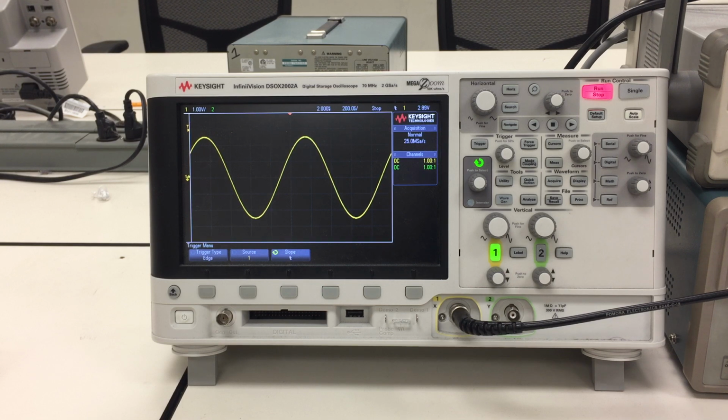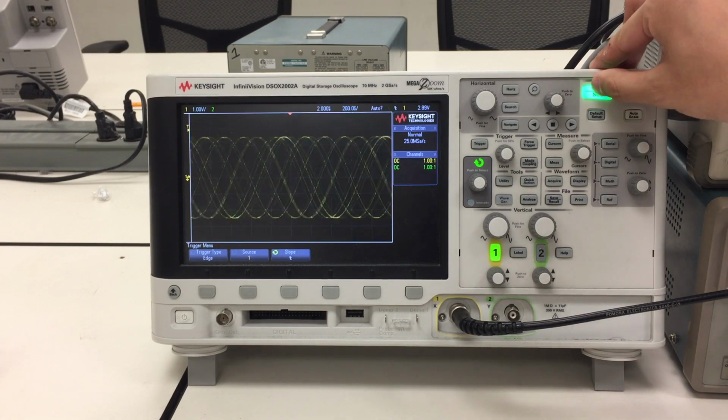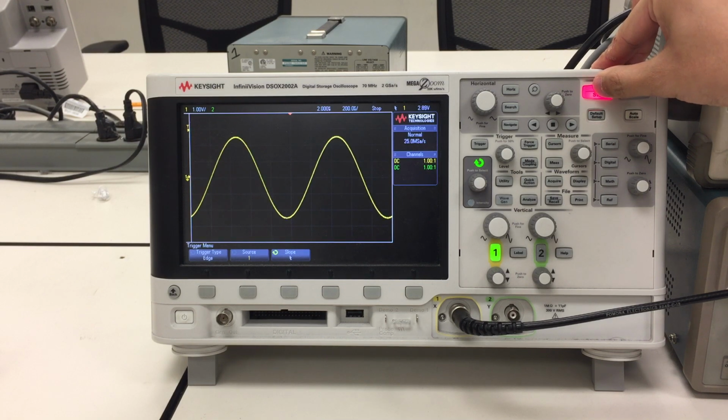If we don't have a well-defined time zero point within the period of any periodic waveform, and we are really using a random point on the waveform to take pictures, this is exactly what's going to happen.